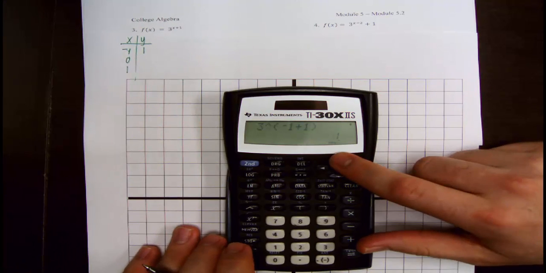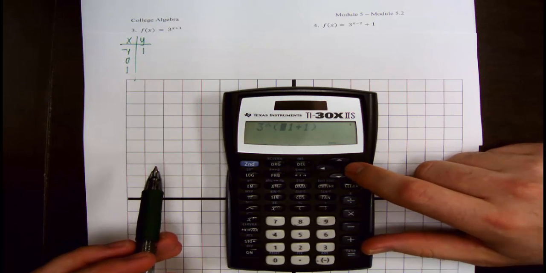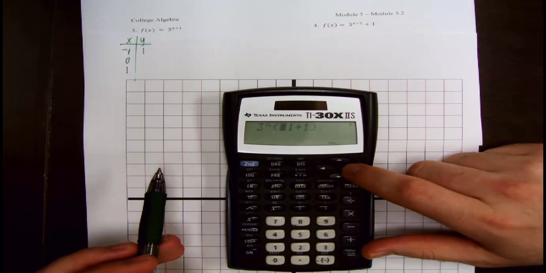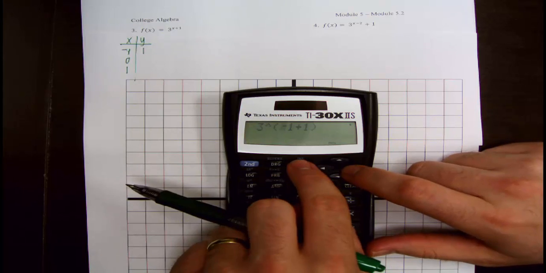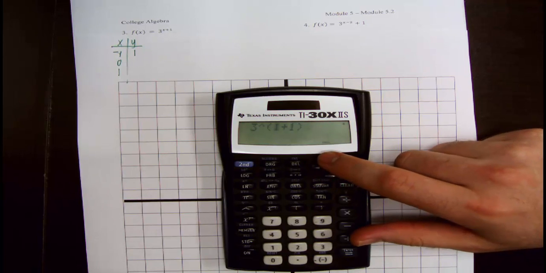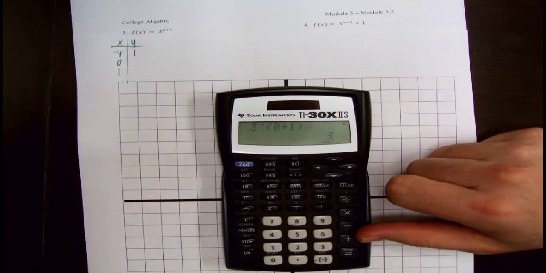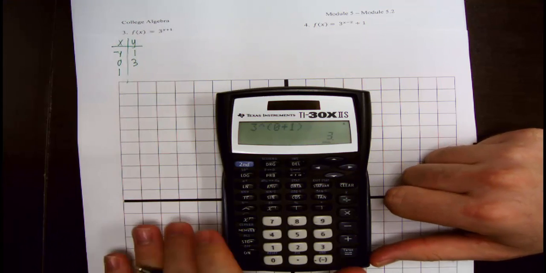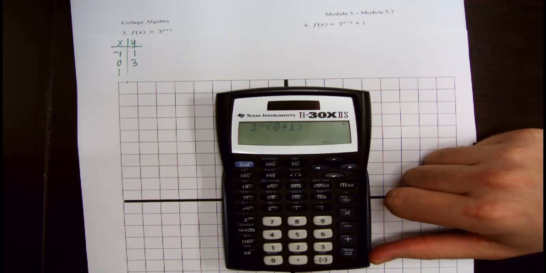Now to plug in my next x value, I can just press the up key and then it takes me back to what I just entered. And I can move that cursor around and I can change the number from a -1 to a 0. I do need to delete out that negative, and I did it by pushing the delete key. And now the cursor is blinking over the 1, so I can type in 0 and it changes that for me. 0 plus 1 is 1, and 3 to the first power is 3. Now press the up key again and change the 0 to a +1, and I get 9.